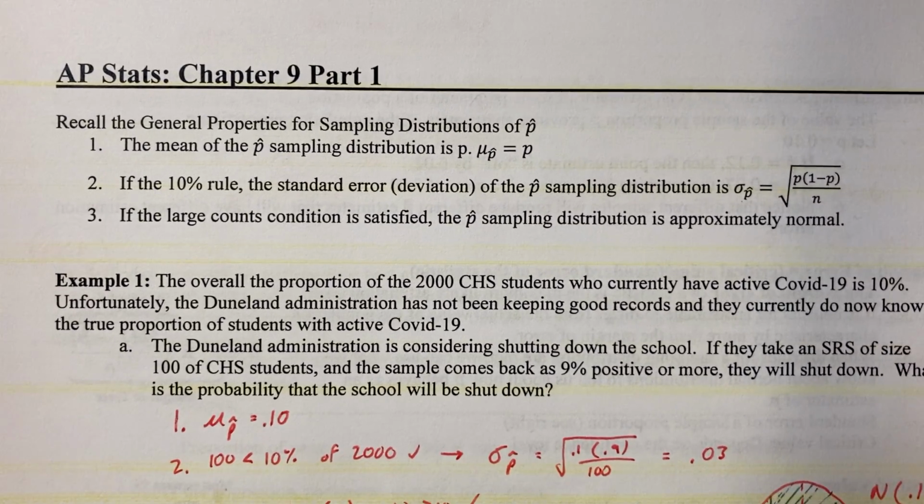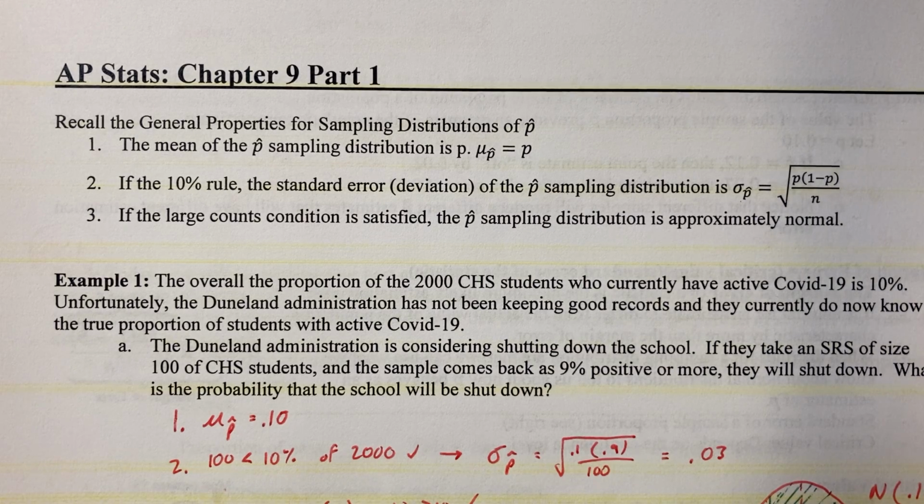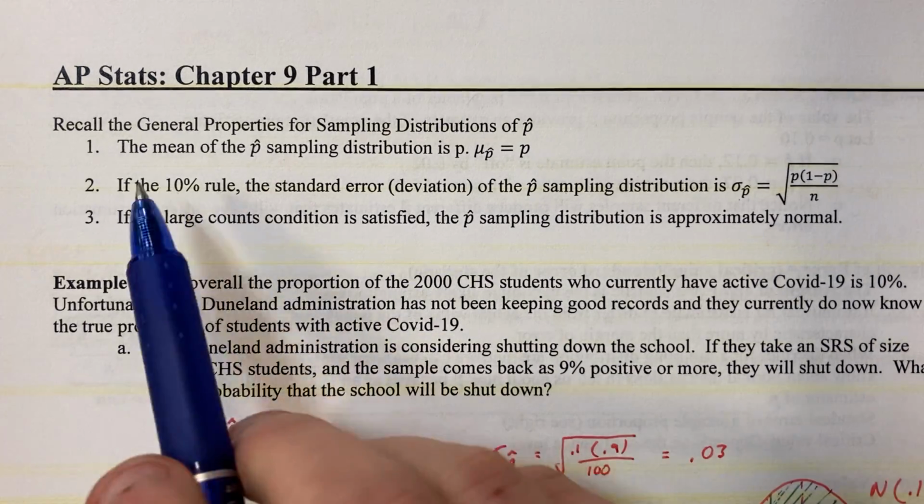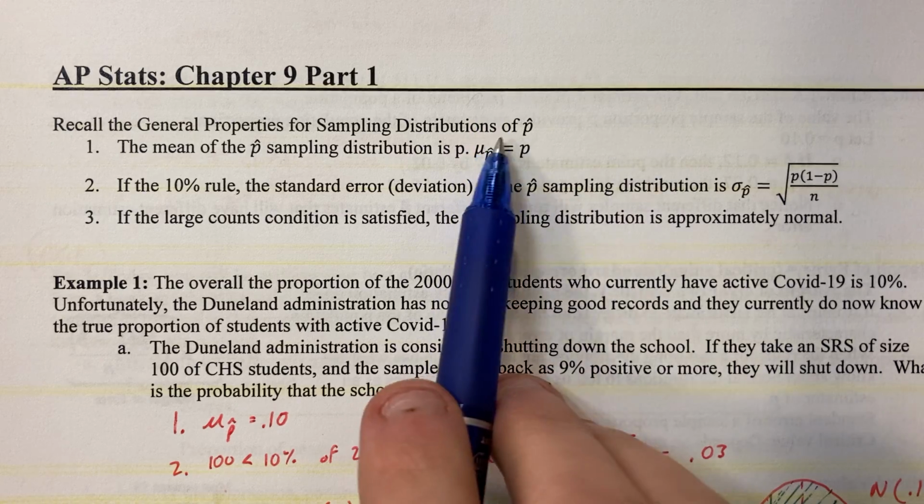This is 9.1. We're going to take a dive into something called a confidence interval. So let's recap what we've learned in Chapter 8. Technically, we're going to do 2 chapters in this little unit. So recall the general properties of these sampling distributions.